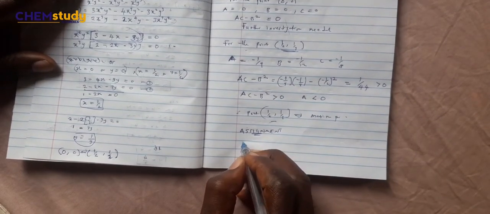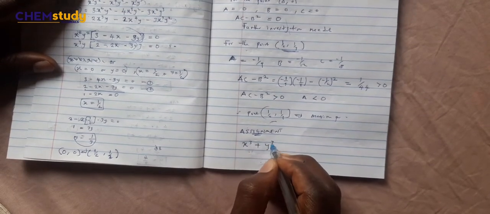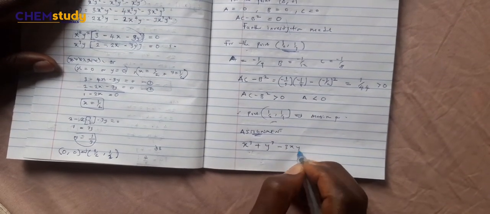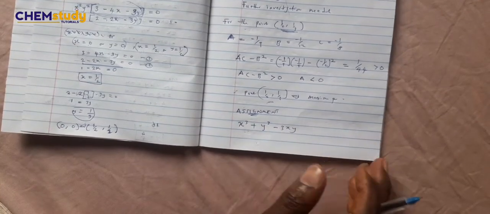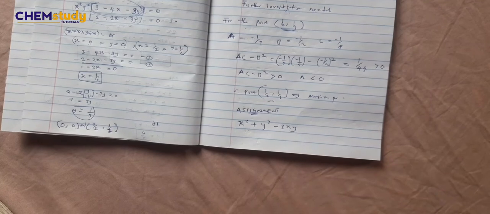Find the extreme value of the function x cubed plus y cubed minus 3xy. So that's your assignment.